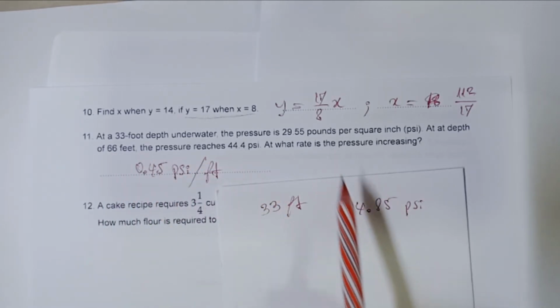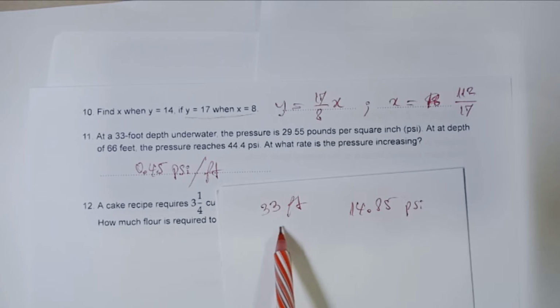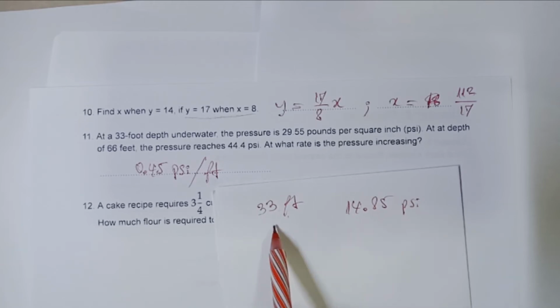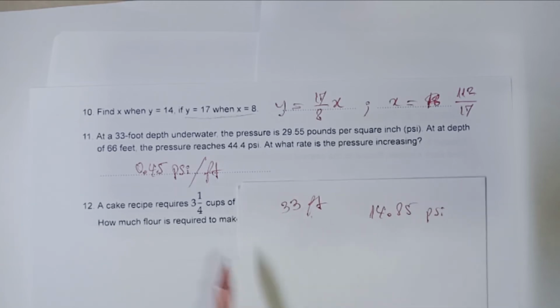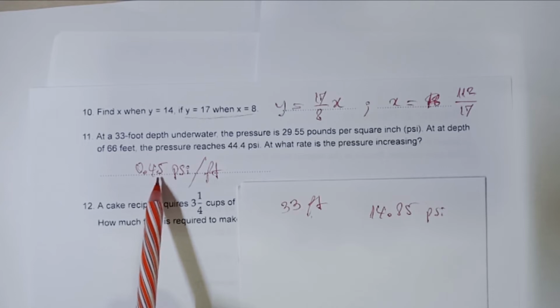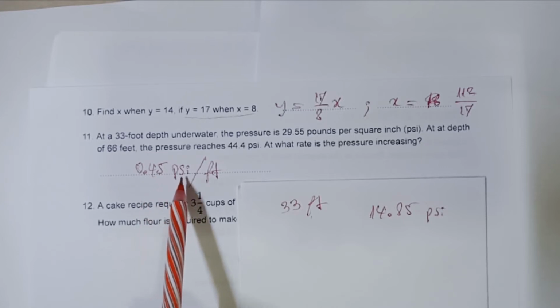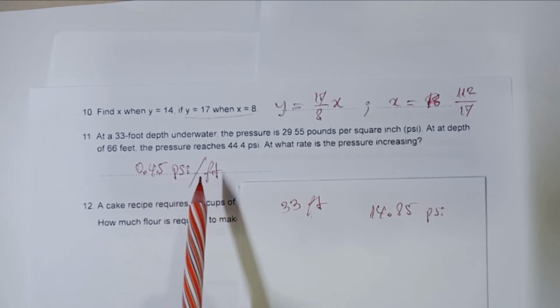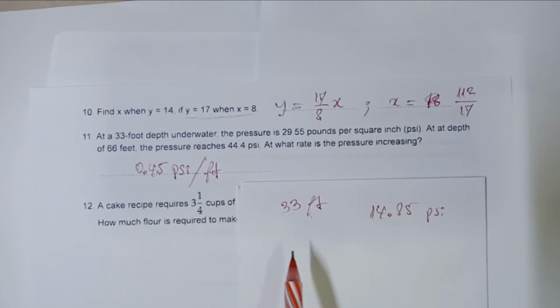You do the minus, and you get the difference in feet and in psi. After you get the difference, you just divide psi by 33 feet, then you will have 0.45 pounds per square inch per foot. This is the rate the pressure is increasing.